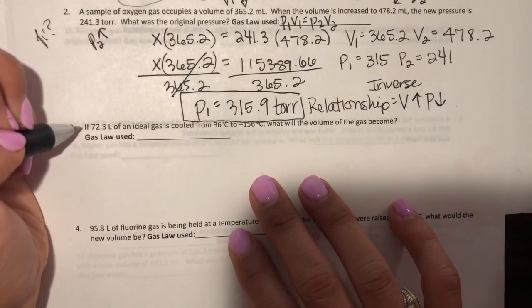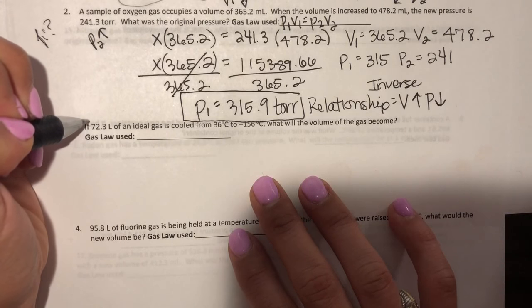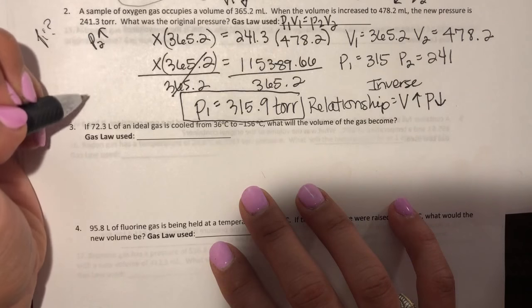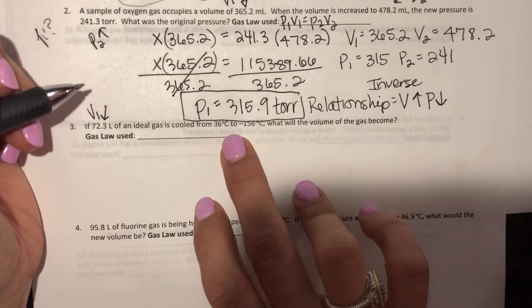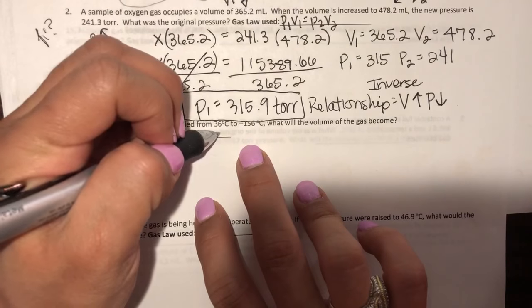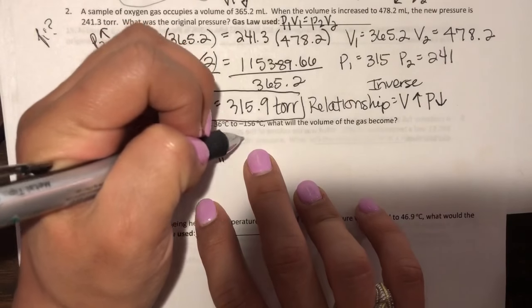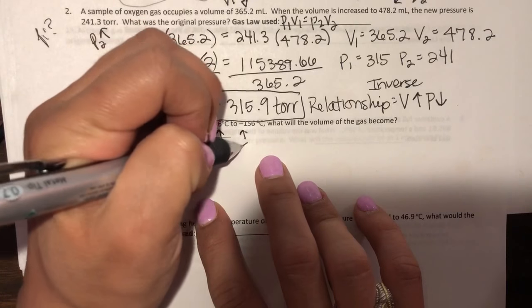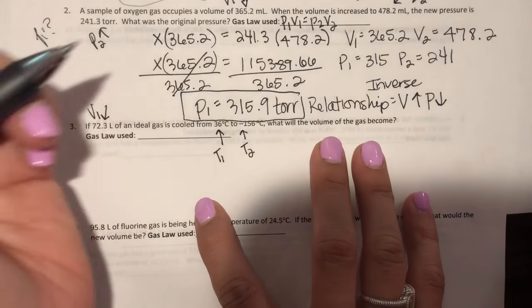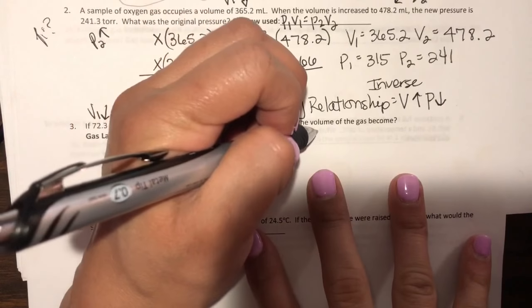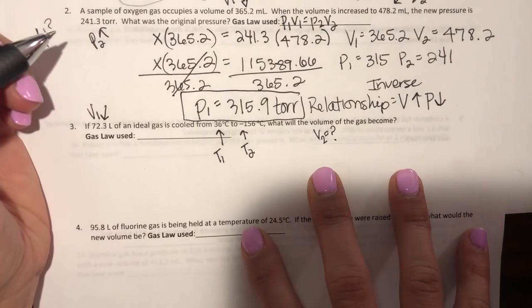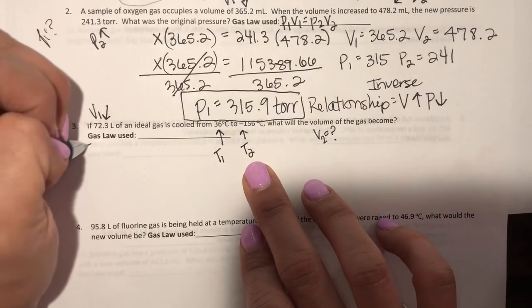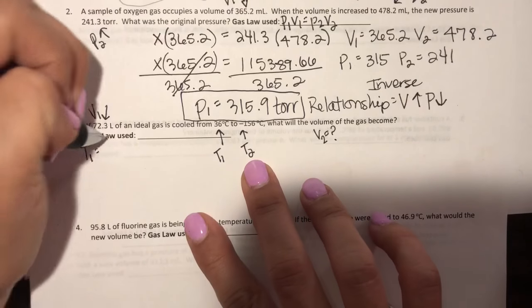Let's see. It says if 72.3 liters is going to be volume, it's cooled from 36 degrees to negative 156. What will the volume of the gas become? First, we need to change our Celsius degrees to Kelvins.